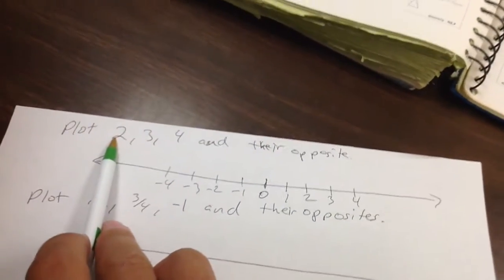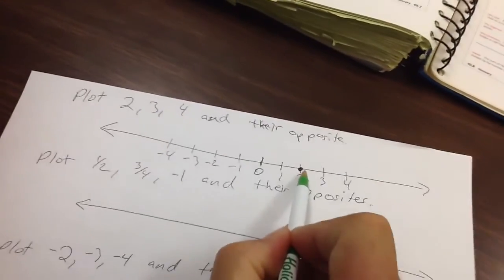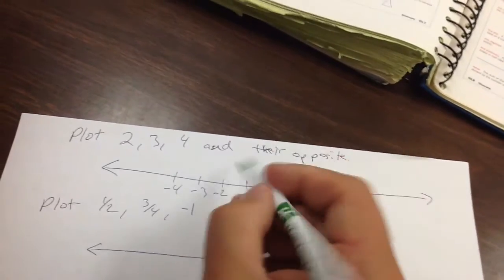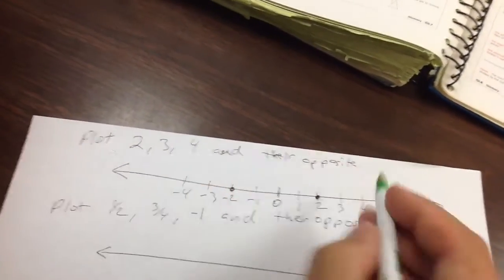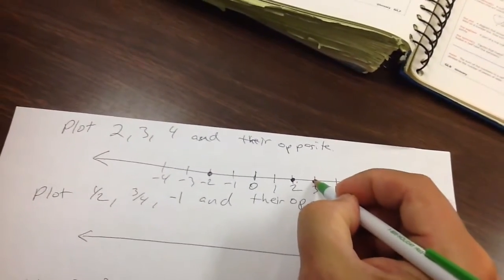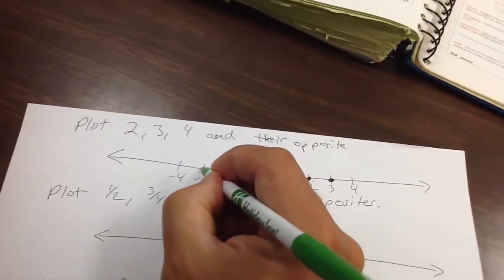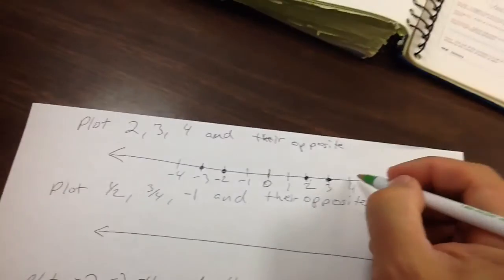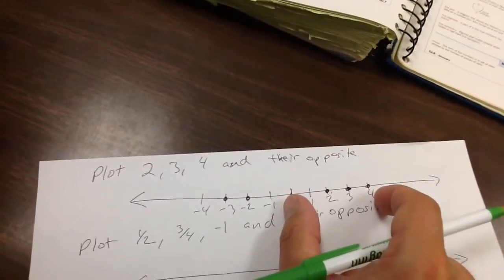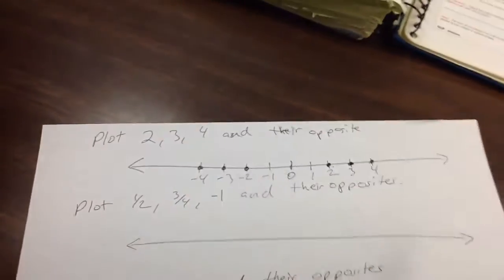So I'm going to plot 2. The opposite of 2 is the same distance away from 0 on the other side, which is -2. 3, I'm plotting 3 on the number line. The opposite of 3, same thing, the same distance from 0 on the other side, is going to be -3. Plotting 4, and its opposite, same distance from 0 on the other side, is -4. So I plotted 2, 3, 4, and then their opposites.